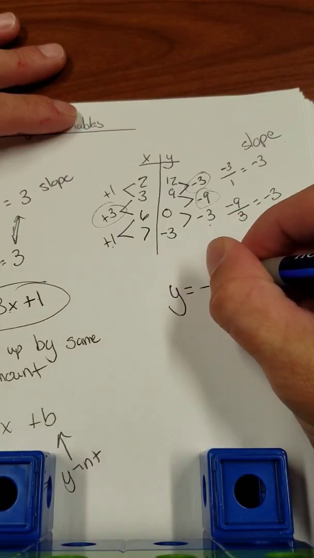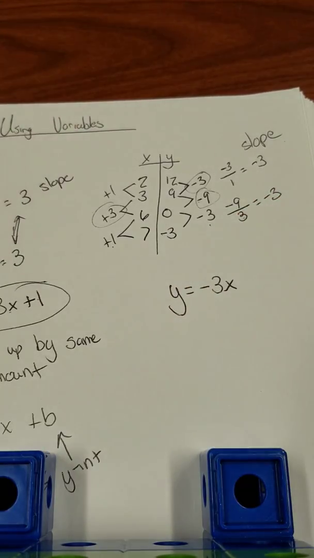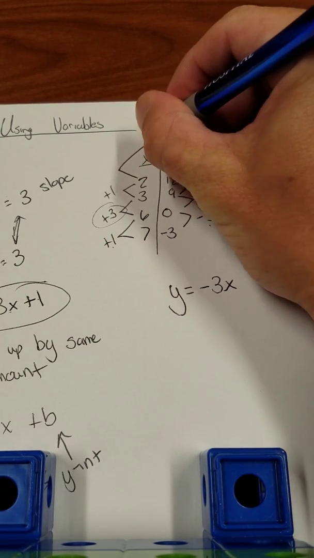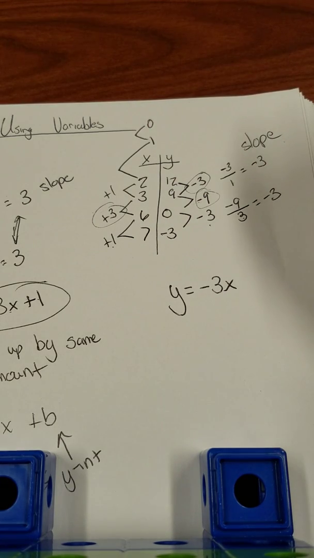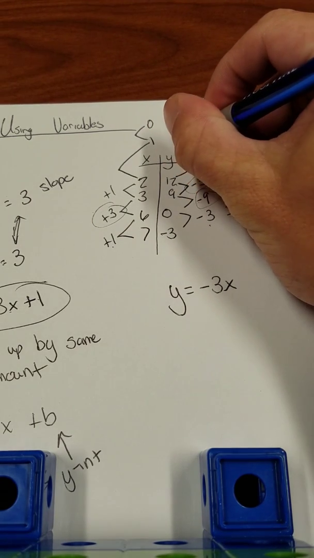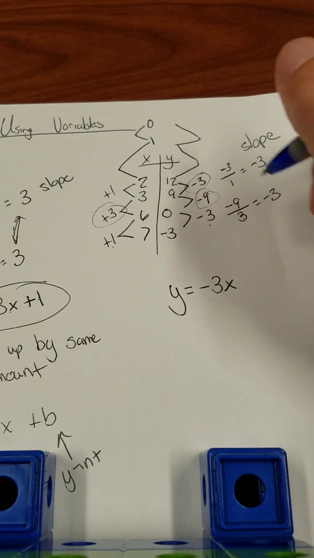Y equals negative 3x. Again, multiple choice. Go back, figure out what doesn't have a negative 3 for a slope. Now, we've got to work backwards. So working backwards here, we've got to go to 1, and then we've got to go to 0. So we've got to go backwards 2 times this time. So backwards 1 time, backwards again.